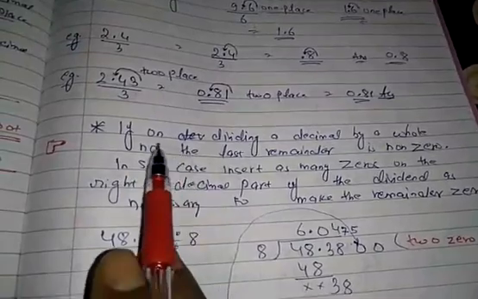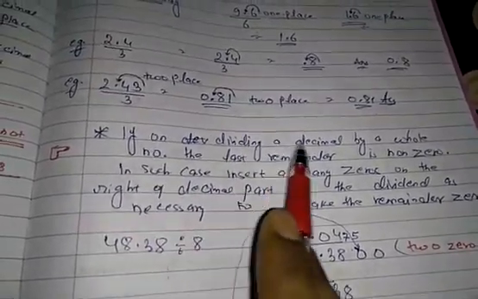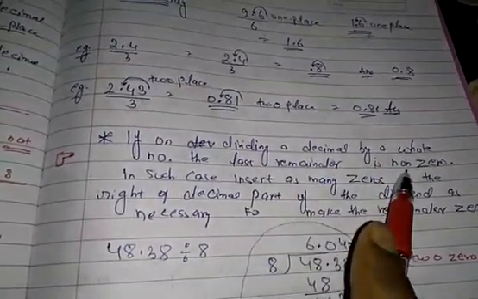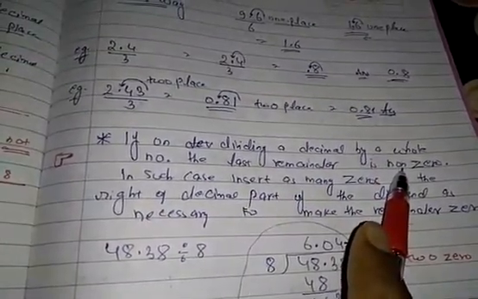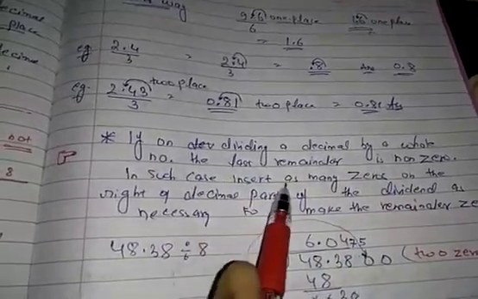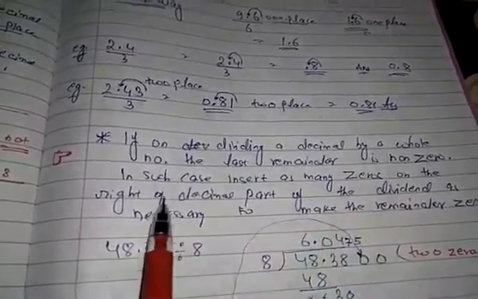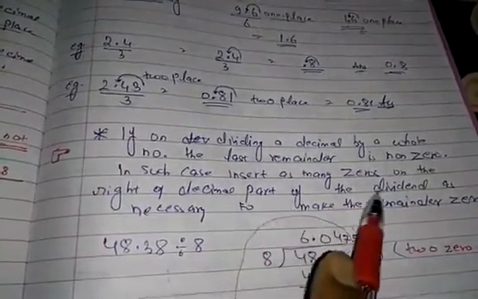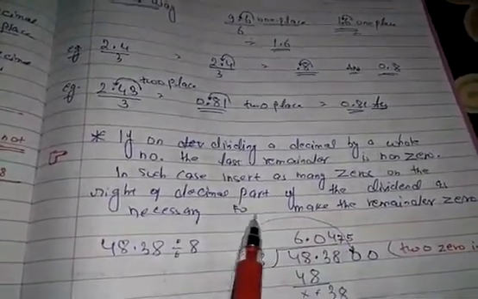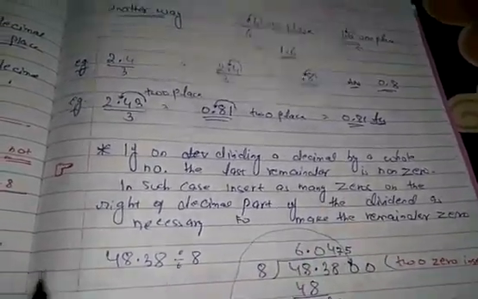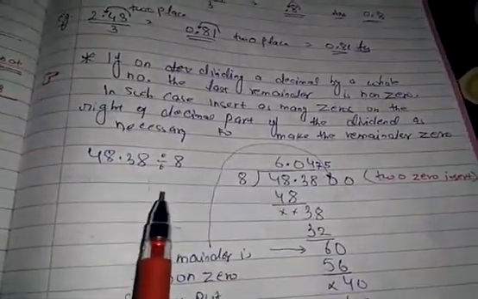The next one is that if on dividing a decimal by a whole number, the last remainder is non-zero, it means the remainder is not 0. In such a case, insert as many zeros on the extreme right of the decimal part of the dividend as necessary to make the remainder 0. This topic we will solve here. It will be more clear.